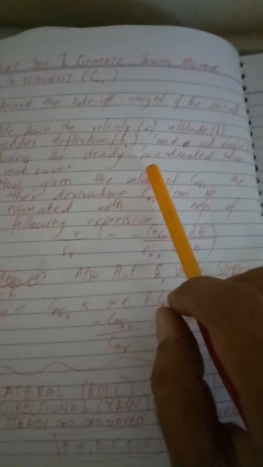So first of all, record the takeoff weight of the aircraft, and note down the velocity v, altitude h, rudder deflection delta r, and roll angle phi during the steady coordinated turn maneuver. Okay, we have to consider it with the help of the instruments we have discussed earlier.